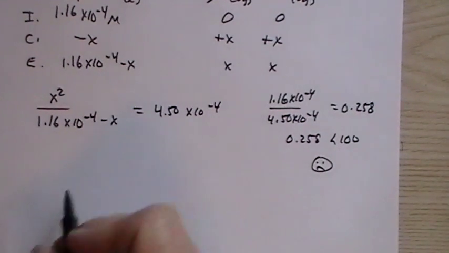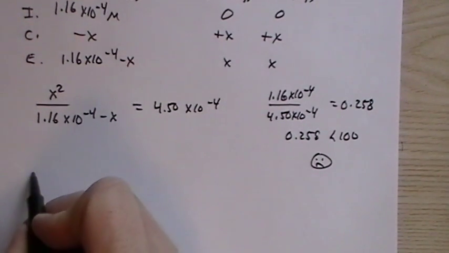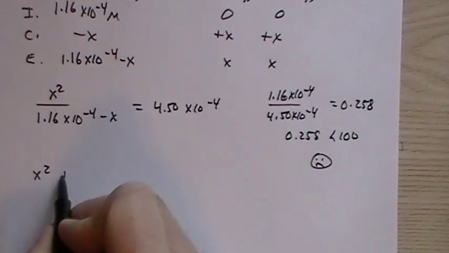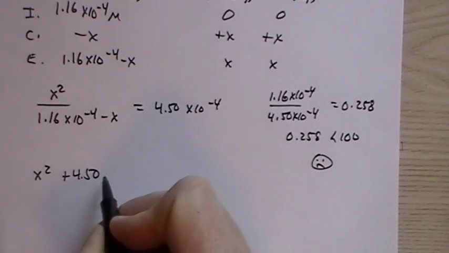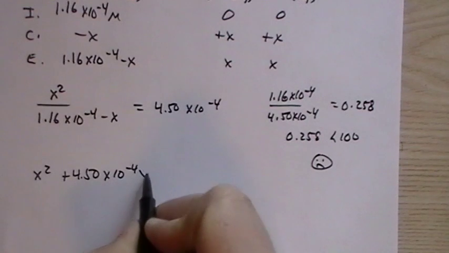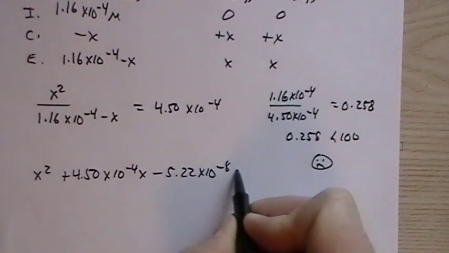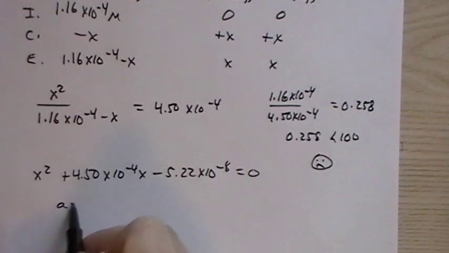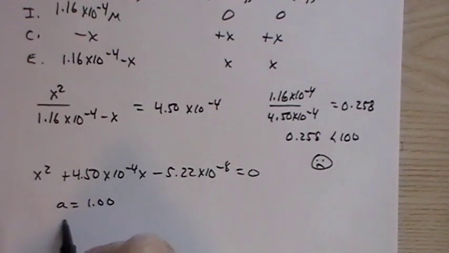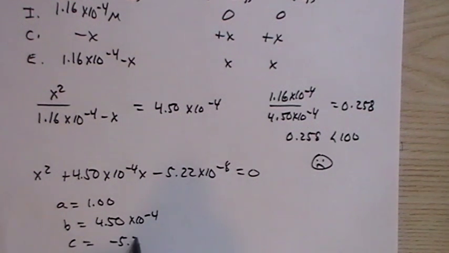So I'm going to take this and put it into the final form. That's x squared plus and so A is equal to 1, B is equal to 4.50 times 10 to the minus 4, and C is equal to minus 5.22 times 10 to the minus 8.